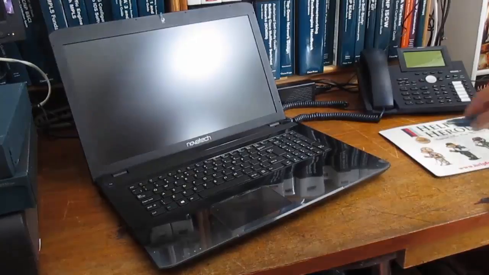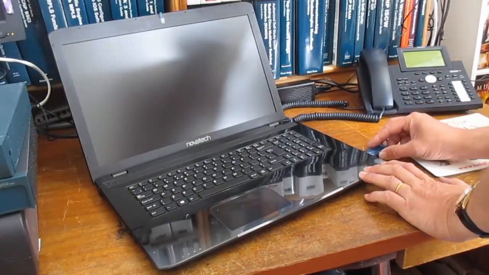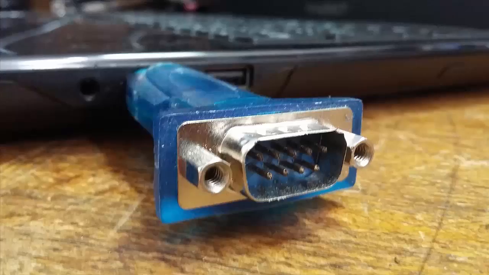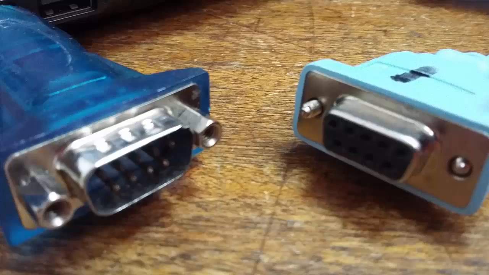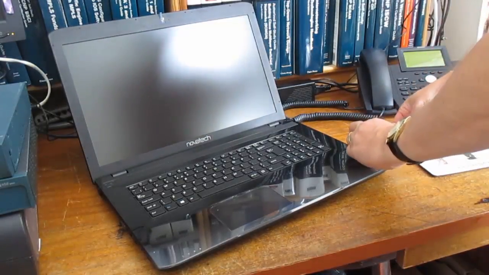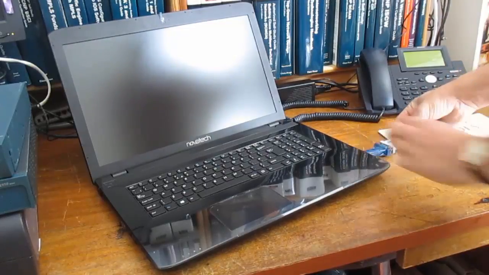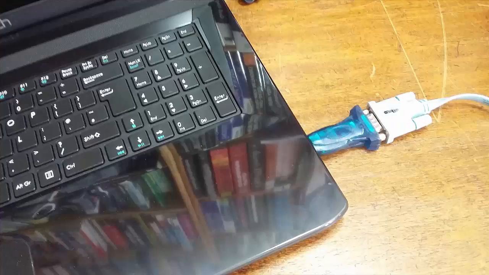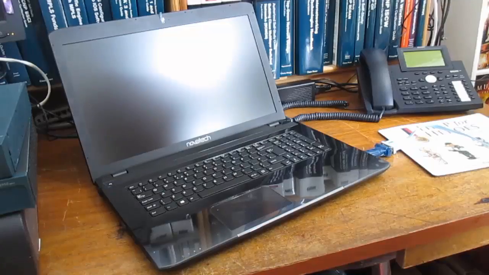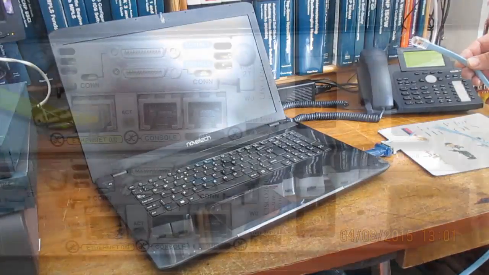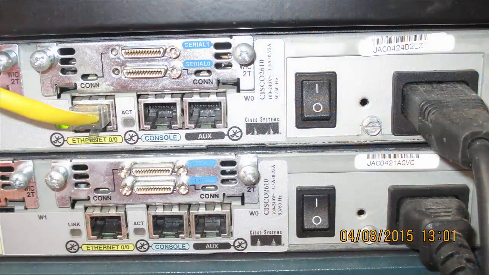So let's plug that into the laptop using one of the spare ports. There's the 9 pins. That'll connect to the 9-pin D-type, the female end. So let's plug that in. Now let's take the other end of that cable. Now that's in. There it is. Take the RJ45 and present that to the equipment rack.